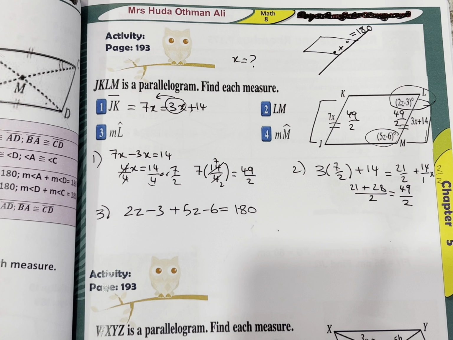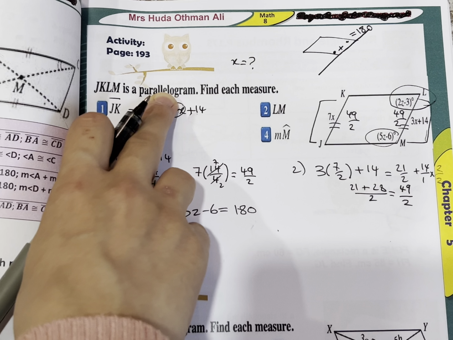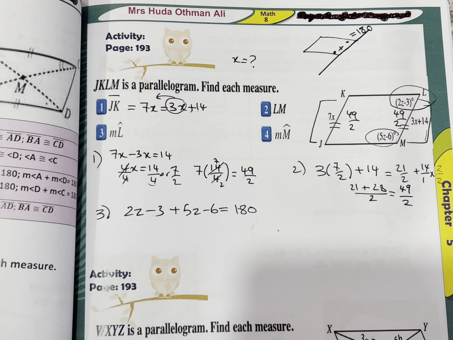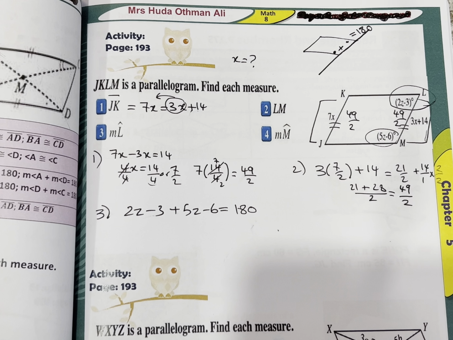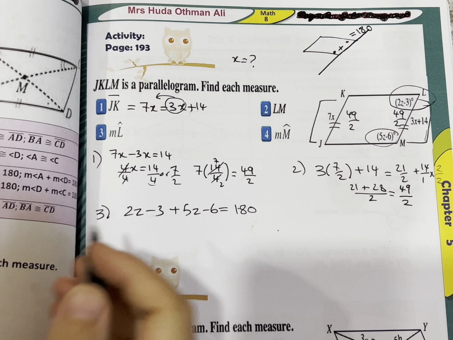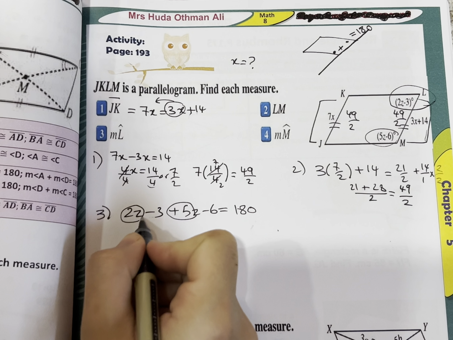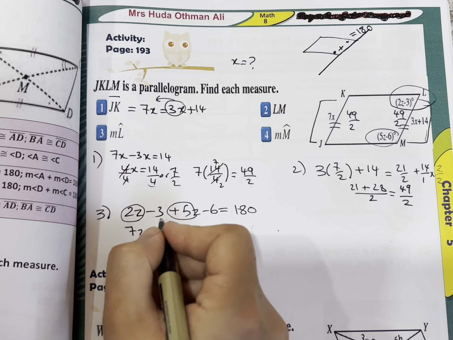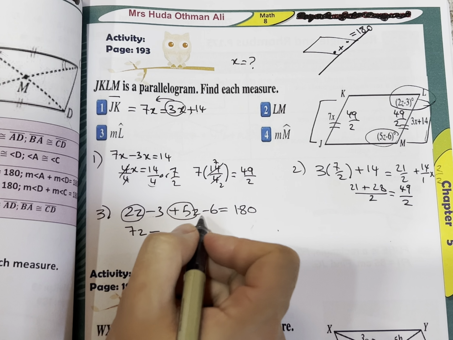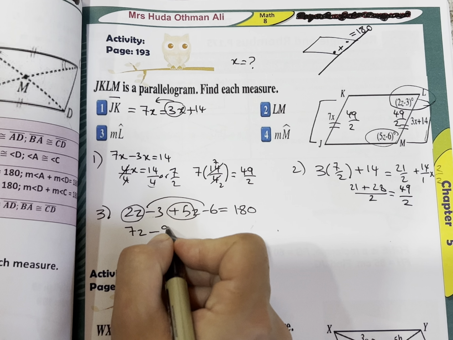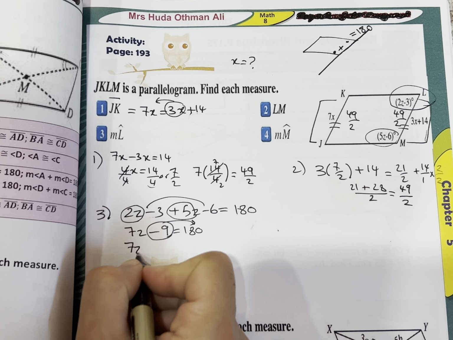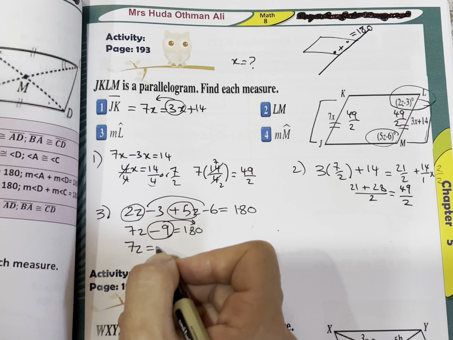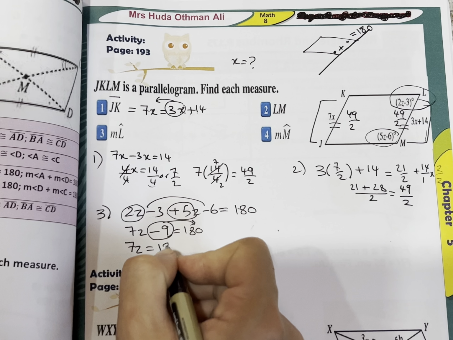Again, why is that? Because my figure is a parallelogram, as it's mentioned in the question. And one of the properties of parallelogram that we just mentioned was that the consecutive angles in a parallelogram are supplementary. All right, now number with number, 2z plus 5z, we're going to get 7z. Negative, negative, I put one negative back. Same sign, we're going to add them up. We're going to get 9 equals 180. And then shoot to the other side, we're going to get 7z equals 180 plus 9. Okay, we're going to get 189.